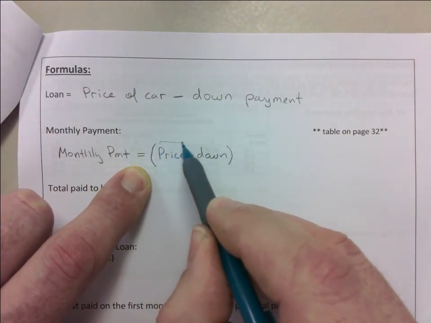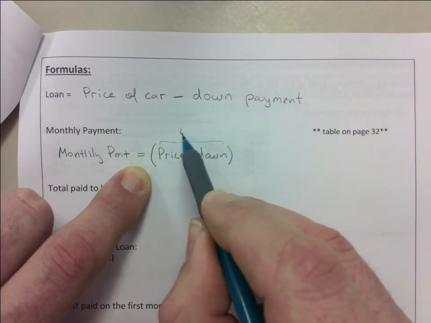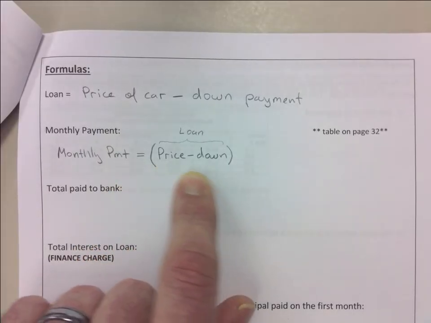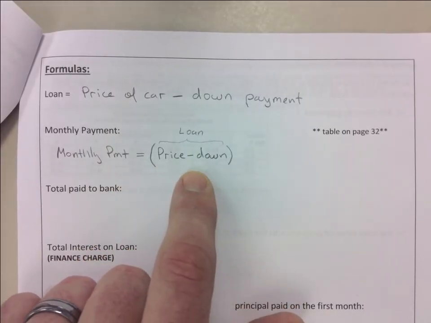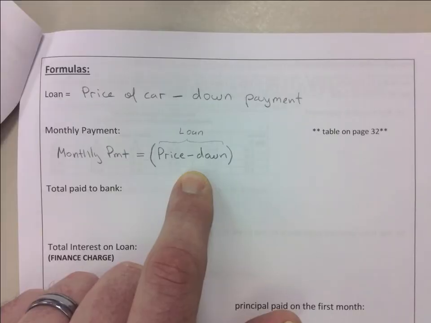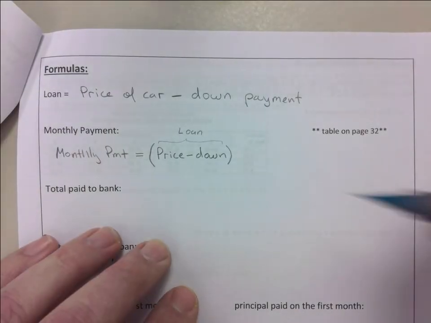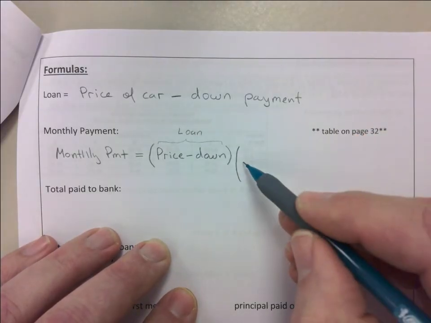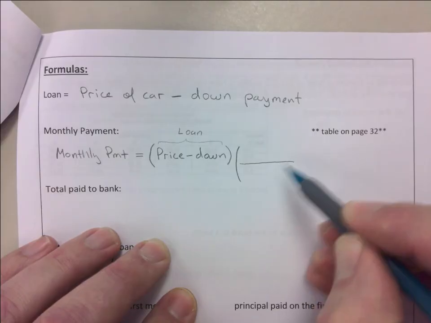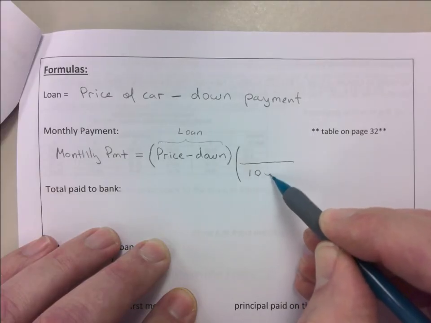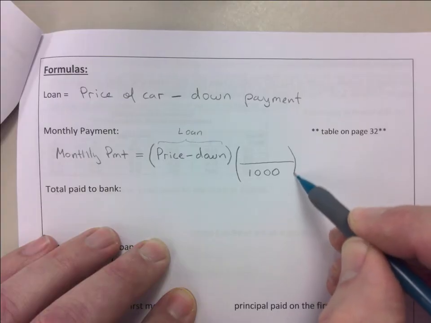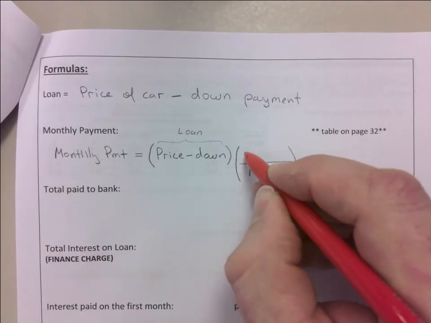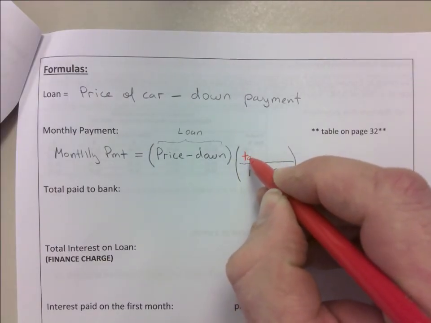This is what we call the loan. It's very important because we're going to use it for other parts. So I'll just tell you that one more time. We're going to take the loan and we're going to multiply it by a rate. And I call this the table rate. And it's going to be out of 1,000, always. And this is going to be the table rate.